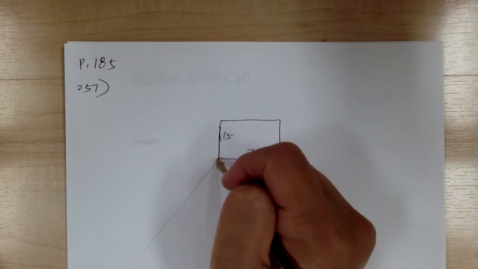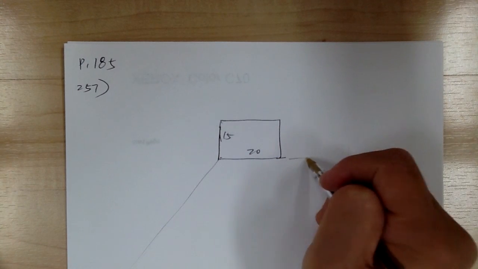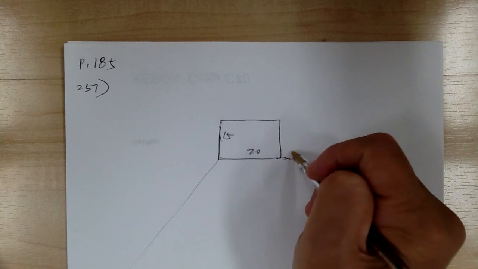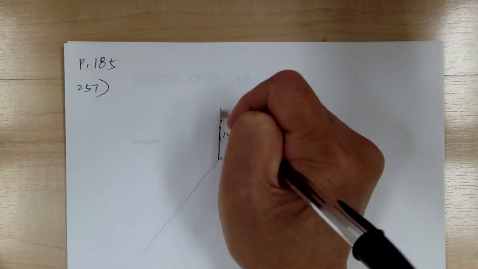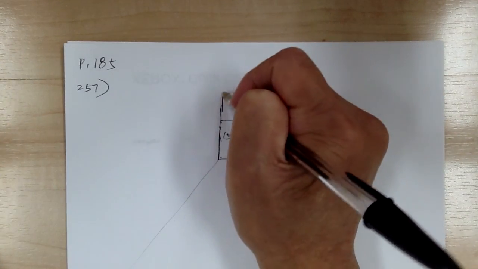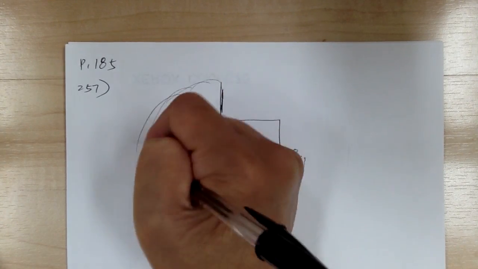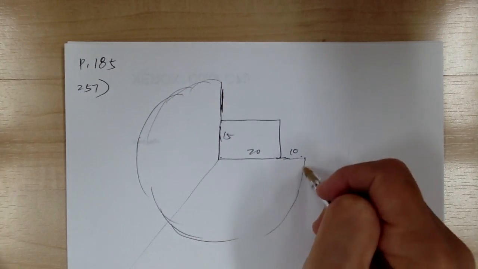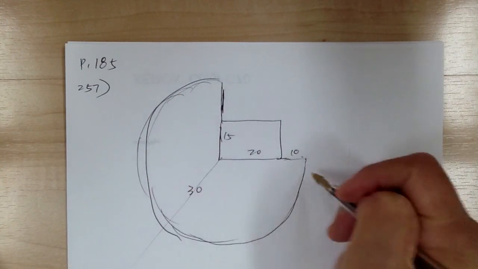Okay, so that means if you stretch out, it can go into, so this would be 10, and this would be 15 over on this side. So basically you're going to have a circle that looks like this, and this would be 30.